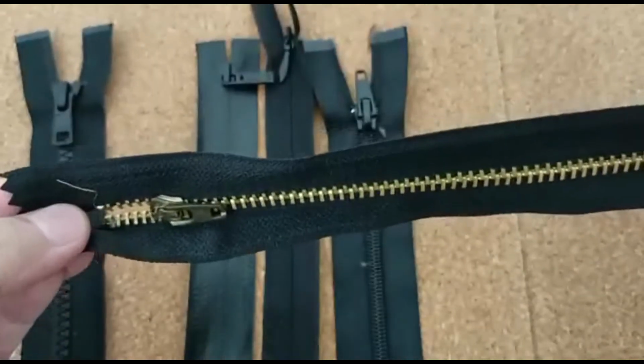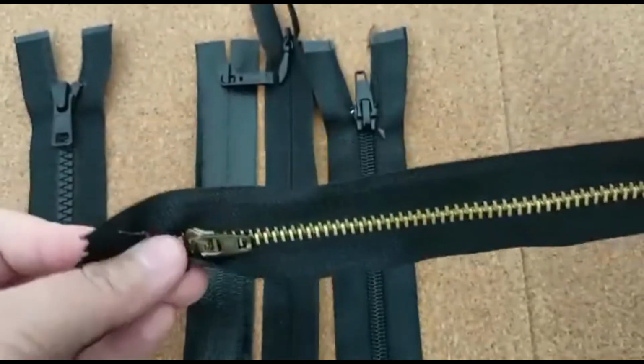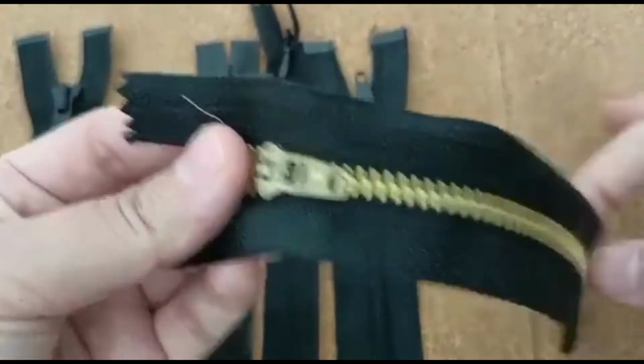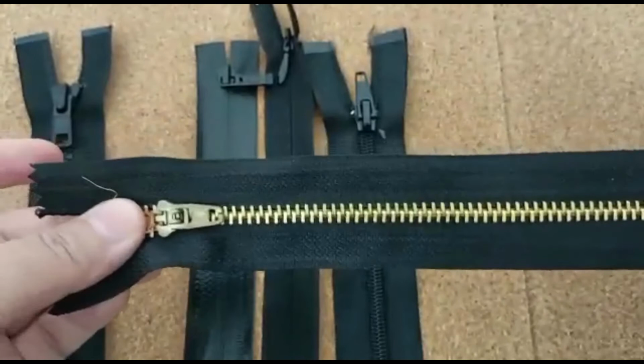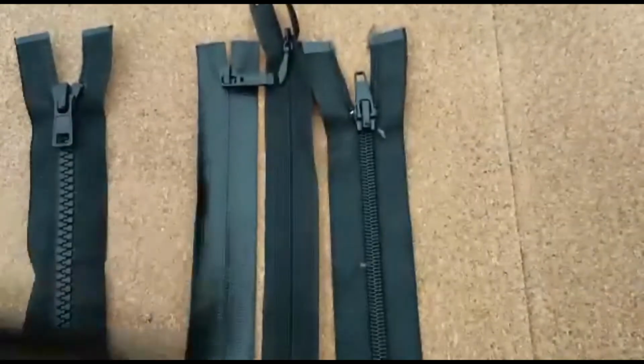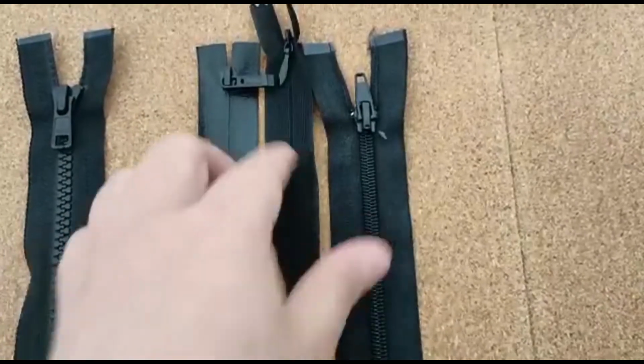So you would not want to use this on lighter fabric. Normally you will use this type of zipper on medium to heavyweight fabric. Let's move on to the next one.